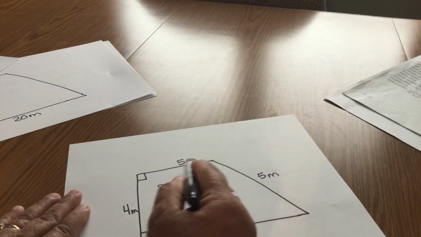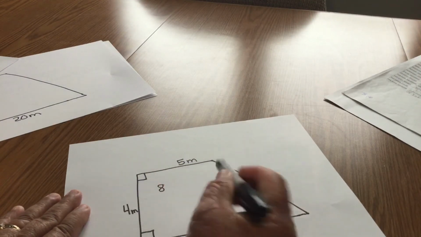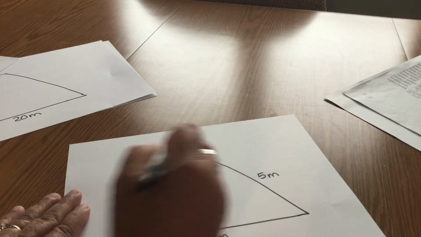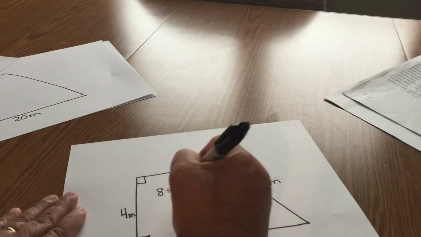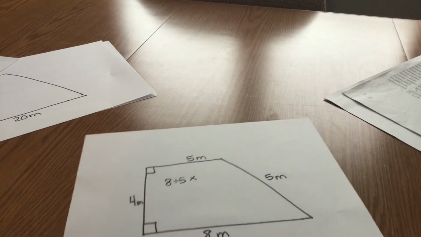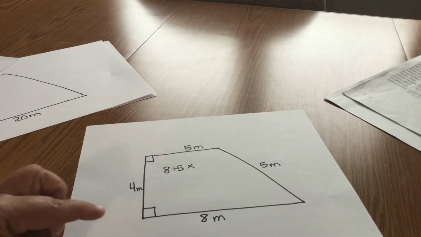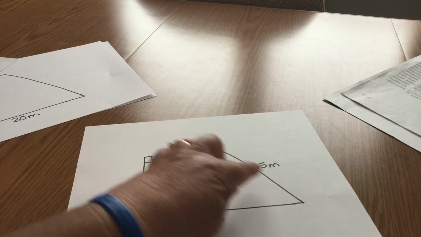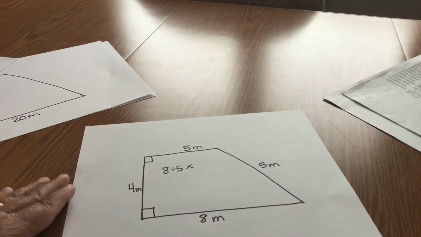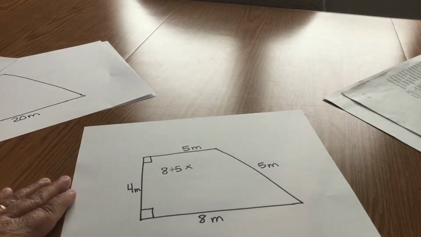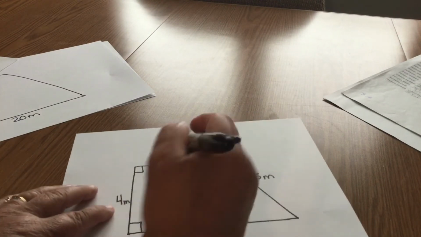This is base 2, and we'll call that 5. Times the height. This, I know, is the height, not this. This is the slant. I know this is the height because it has the two right angles. So times 4.